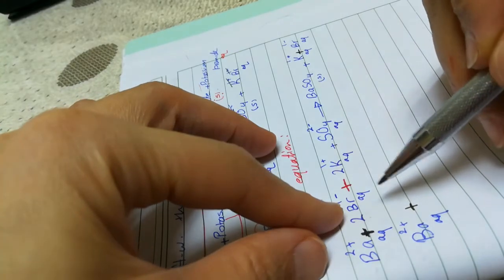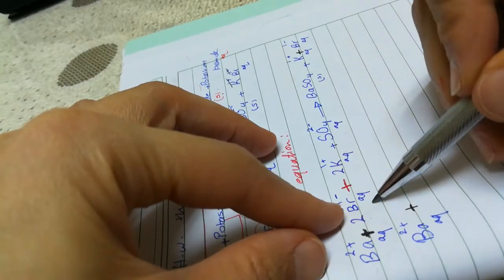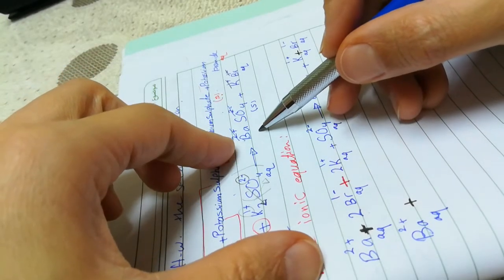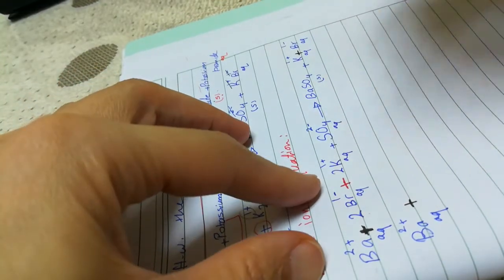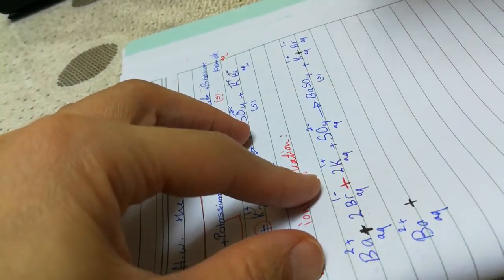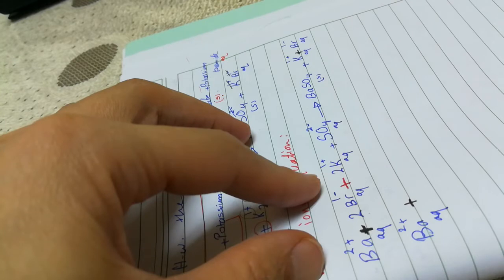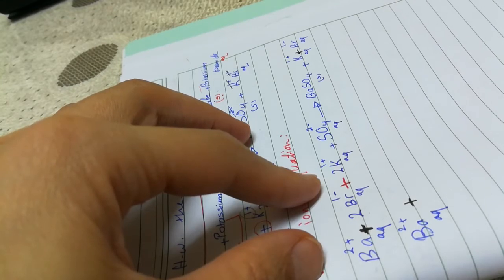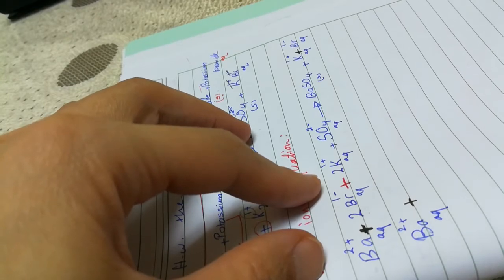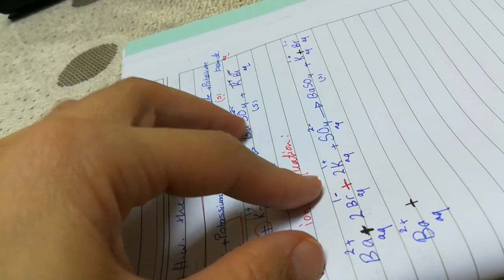Now, I did not balance the equation from the beginning, and I did it just to tell you that if you make any mistake while solving your equation, this mistake will be obvious to you in the second step.